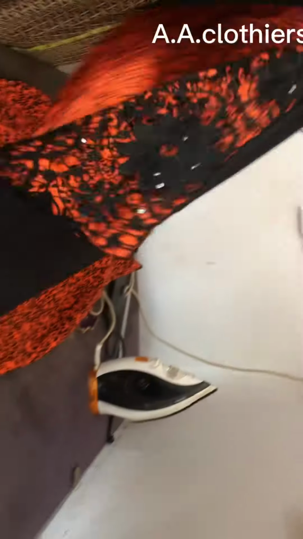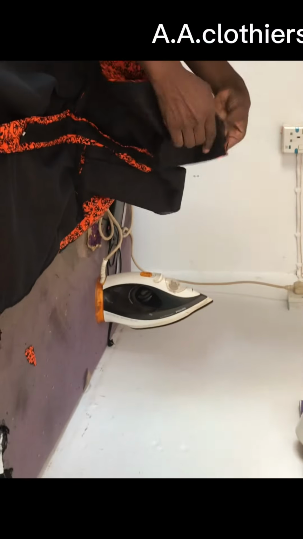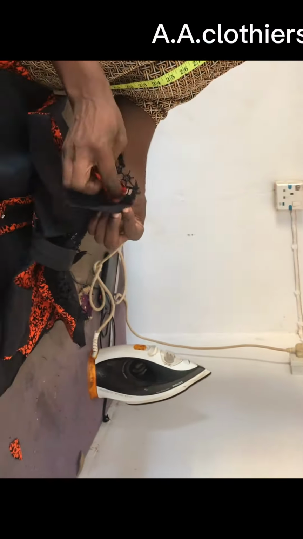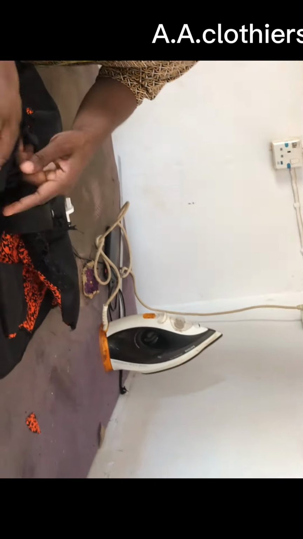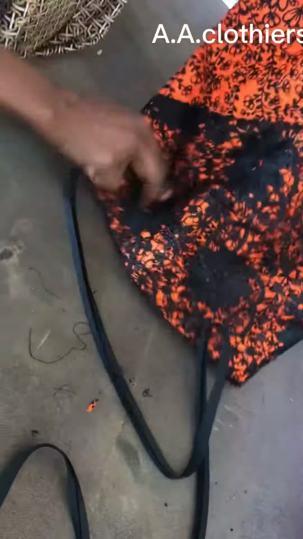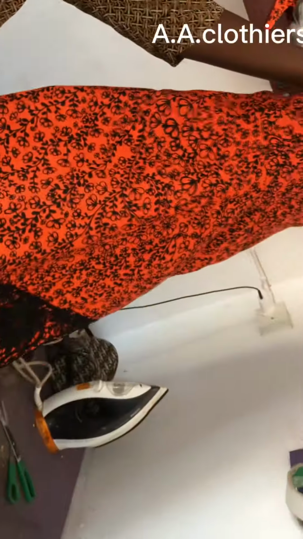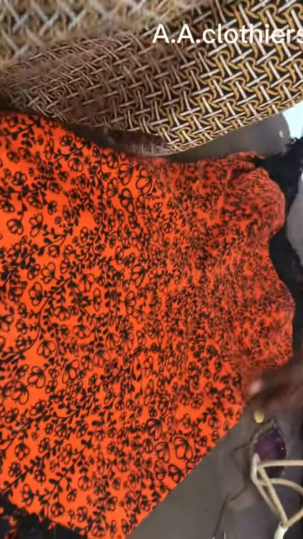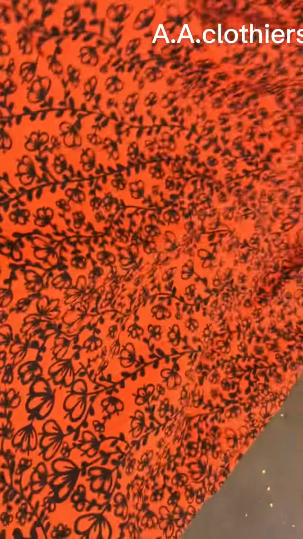That's the back. I repeated the same process for the back, then I've added my zip. So what I'll do now, I'm going to join the front and back of the dress. The first thing I'll do, I'll join the shoulders. I'll put it together and join the shoulders. Then I will sew the sides. So you see, I'm done doing that. It's so beautiful. The dress is almost ready.